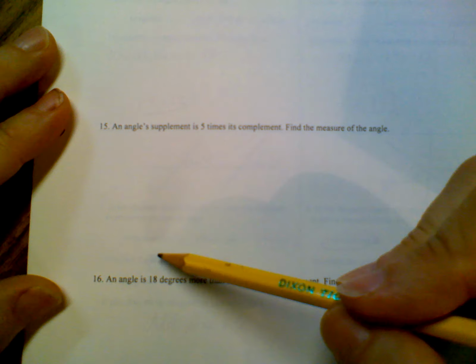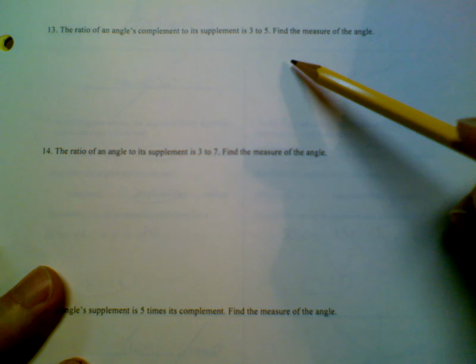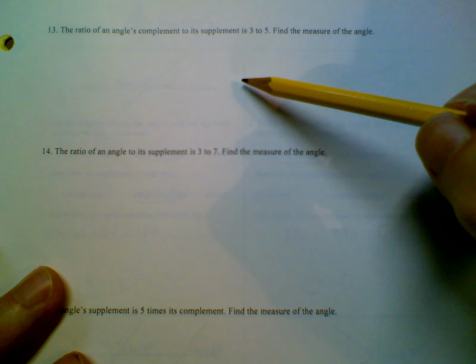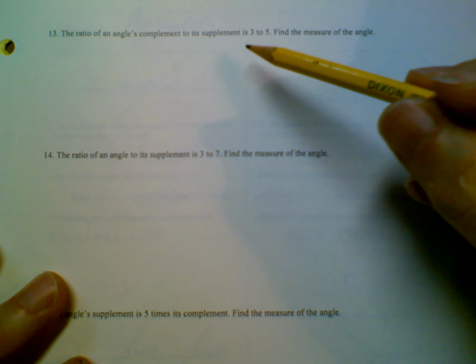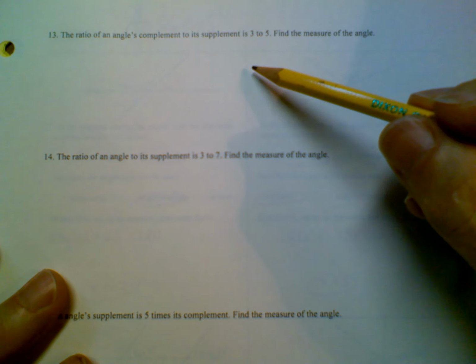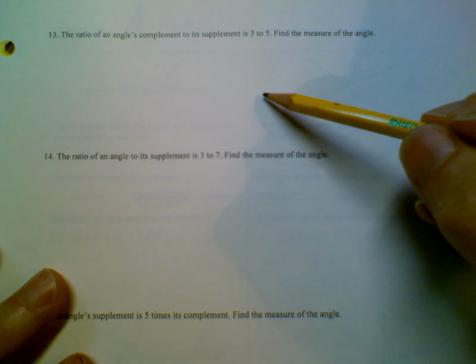And the last two word problems are ones like we did in the last homework assignment. But the first two problems involve ratios. Okay? For problem number 13, if you set it up properly, if you do the algebra properly, and you find the value of x properly, you're going to get a negative answer for the measure of the angle, which does not make any sense. Okay? Now, I still want you to do this problem, and I want you to get that negative answer.